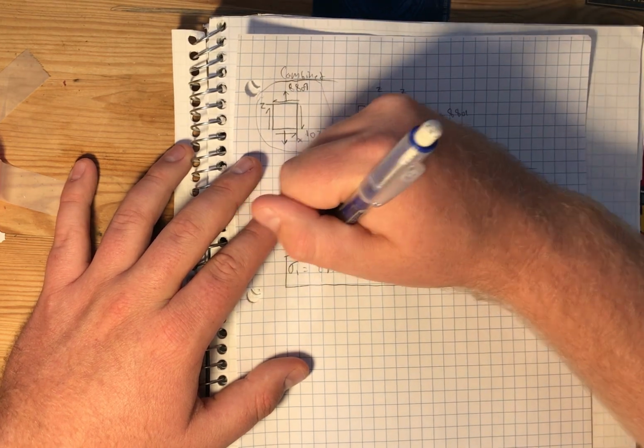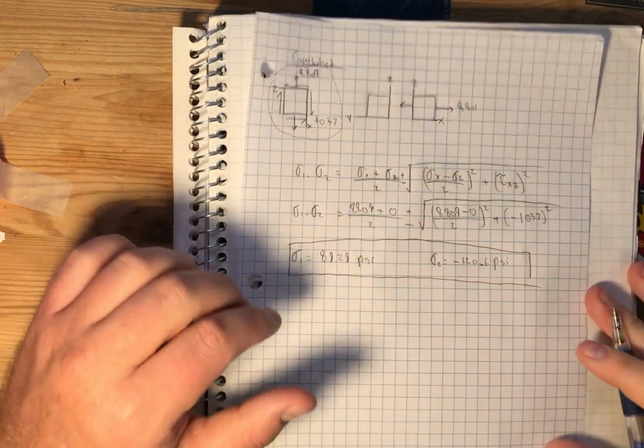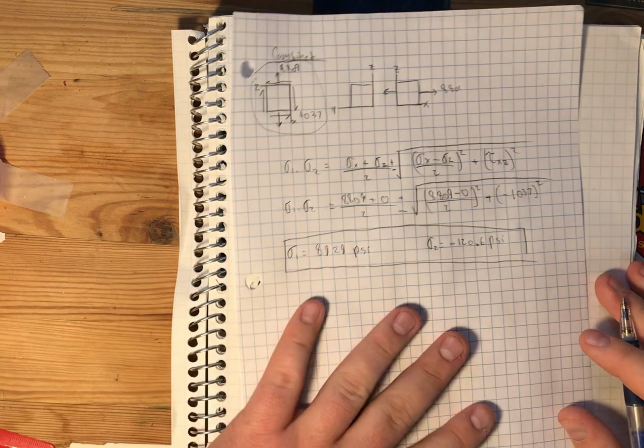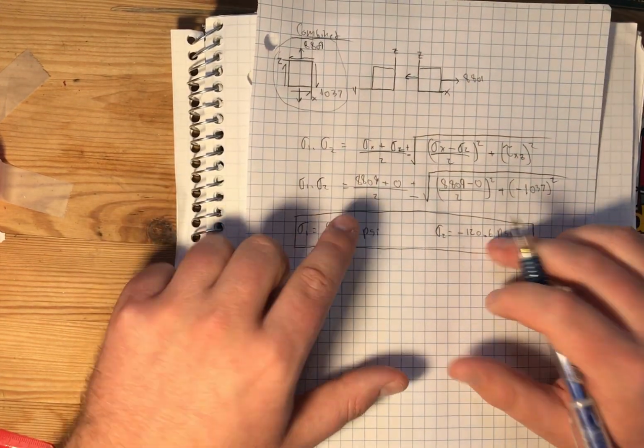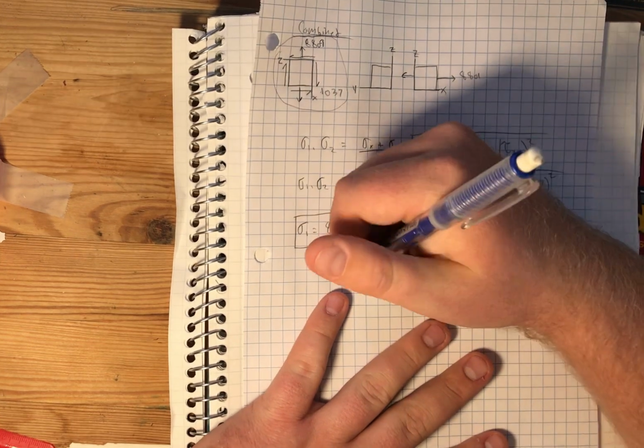So that's part of our answer. Now we just have to find the tau max, which is just the difference between these divided by 2, which is easy.